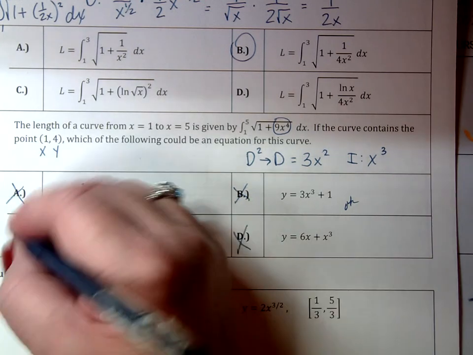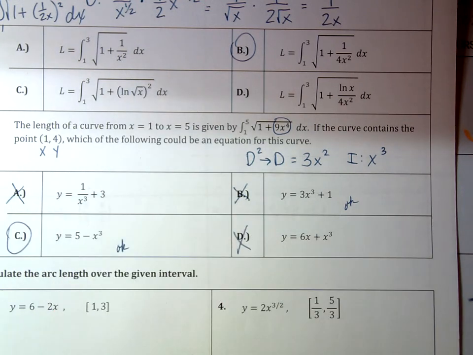And there you go. So that takes you through section 7.6, a relatively easy section because of the formula that you've got to be able to use to get it.